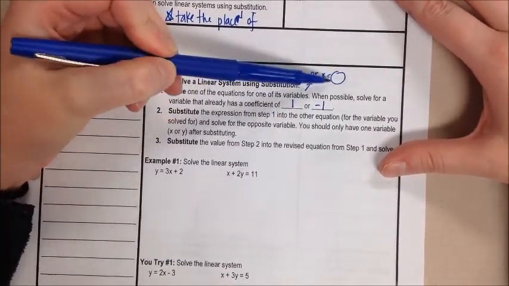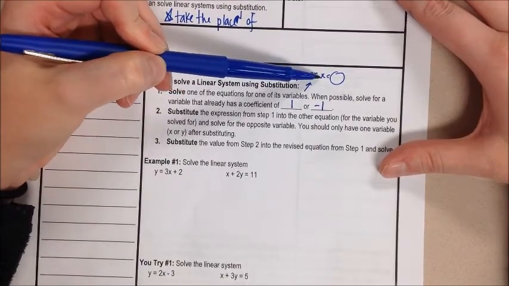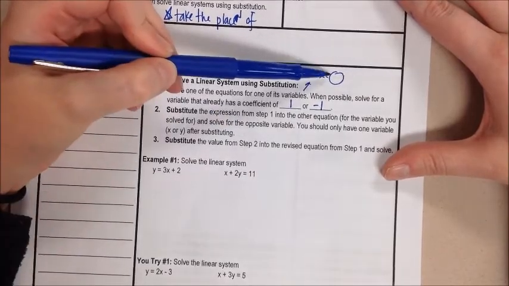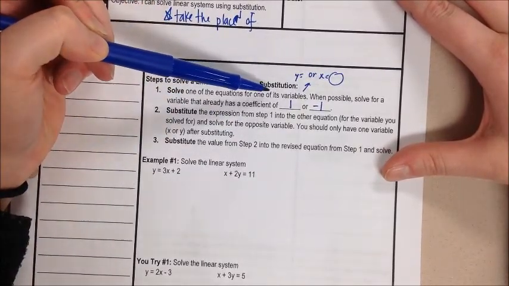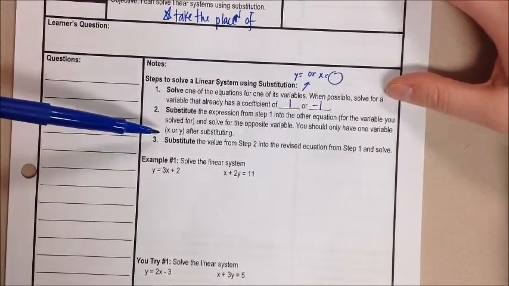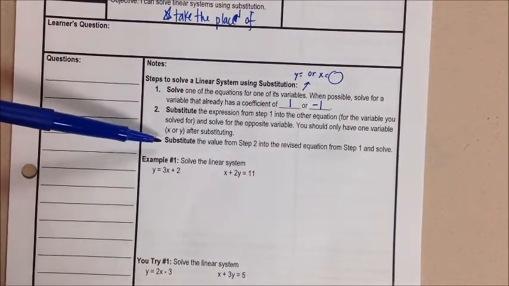So whatever would be here, in the other equation, I would put it in for x because that's what it's equal to. And then solve for the opposite variable. So if I'd be putting this in for x, I'd be solving for y. You should only have one variable, x or y, after substituting. And again, you'll see that. And then you'll substitute the value from step 2 into the revised equation from step 1 and solve.